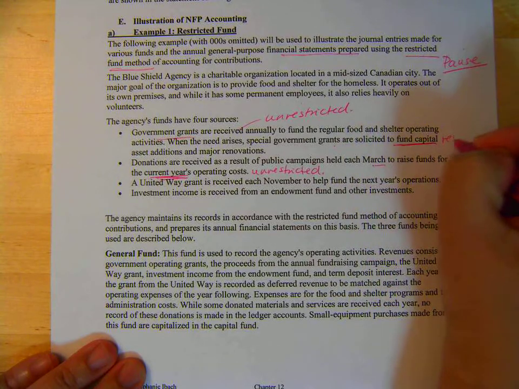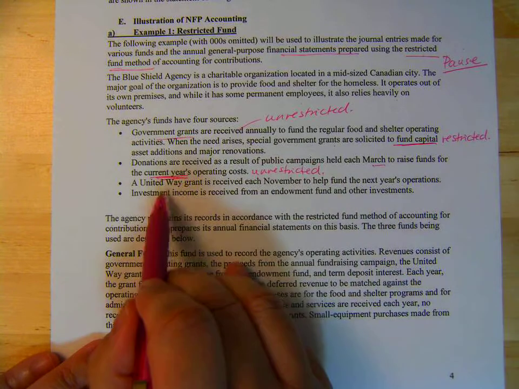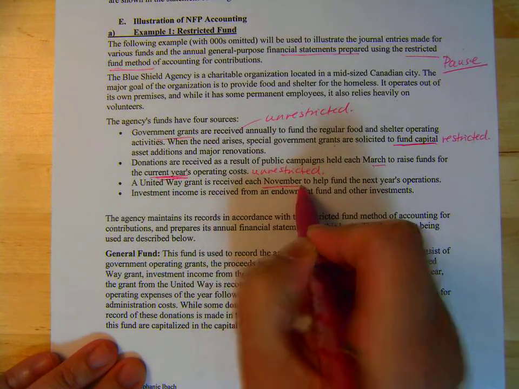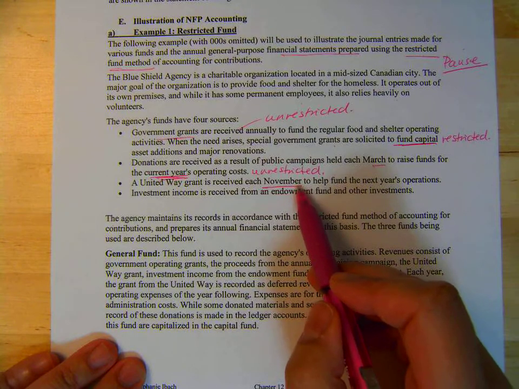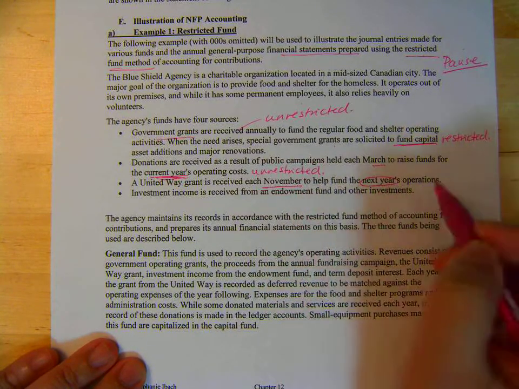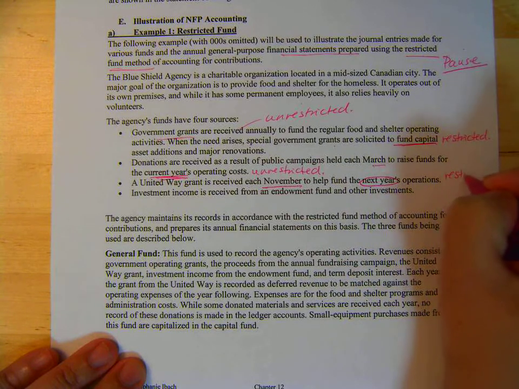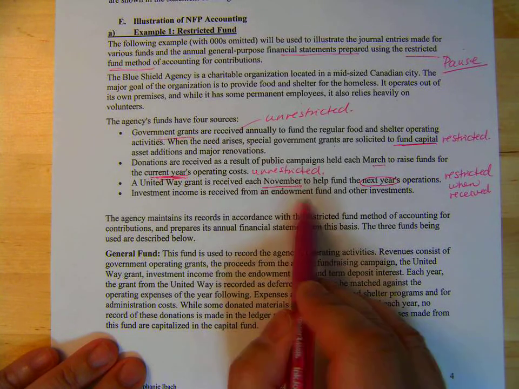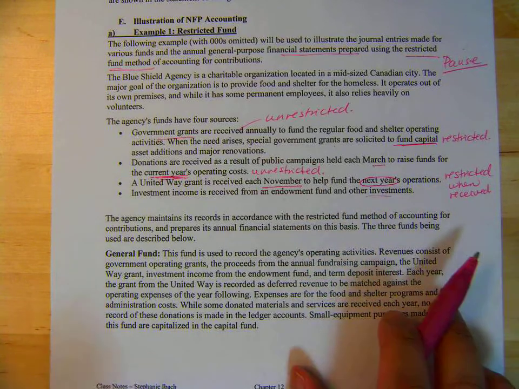Those would be restricted. The United Way grant is received in November, and when is it going to be used to fund operations? Next year. So it's going to be restricted when received. And investment income is received from an endowment fund and other investments.